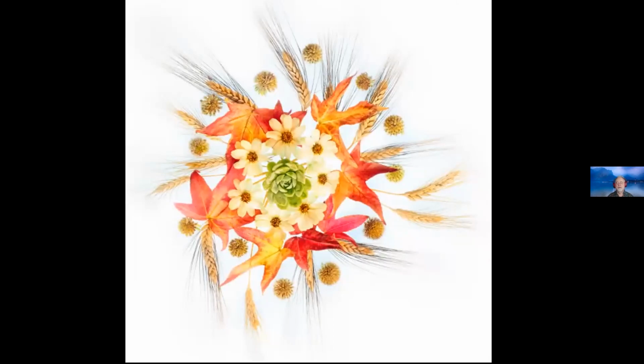And this one I did as an autumn wreath basically, and it has a succulent in the center, which is unexpected. Grasses coming out of it, and then these maple leaves collected from a neighboring maple tree around it.